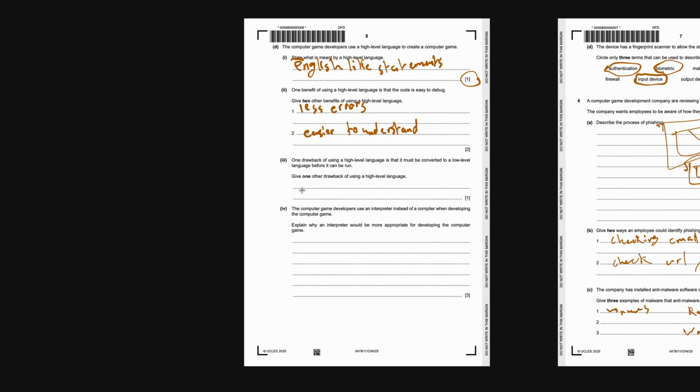Firstly, and most importantly, it takes longer. It takes longer to convert to the low-level language and then to the machine code. That's firstly. Secondly, it's less efficient with memory. Thirdly, it cannot directly manipulate the hardware. Any one of these will be satisfactory for this question. So let's just write takes more time, right? Any one of these three will be satisfactory to get this mark.